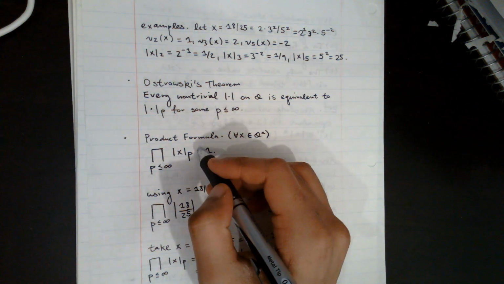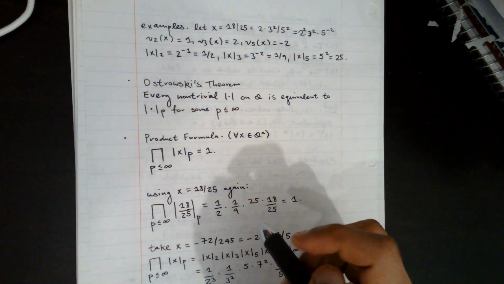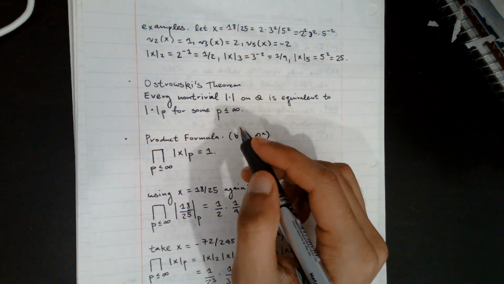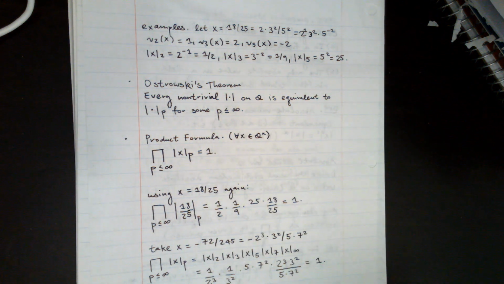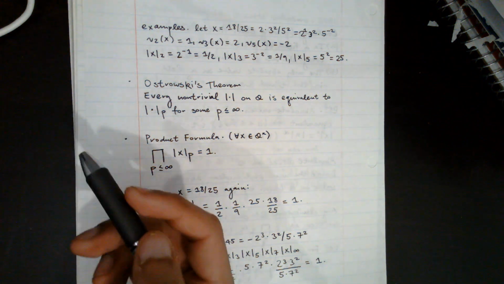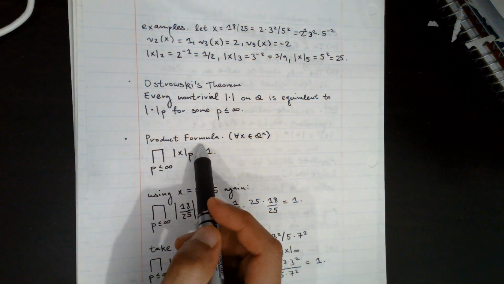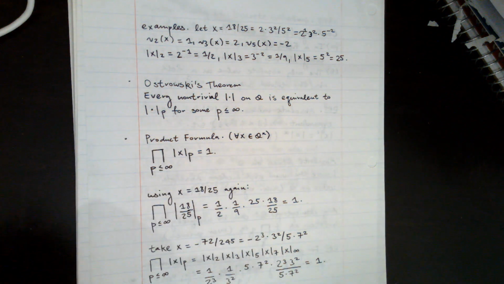And there's an associated result, which is the product formula. We should pay attention to this one because it has a natural generalization to global fields overall. In fact, we're actually going to define global fields in a few lectures as those which have some kind of product formula which their elements satisfy.